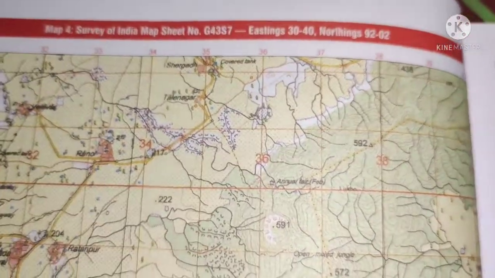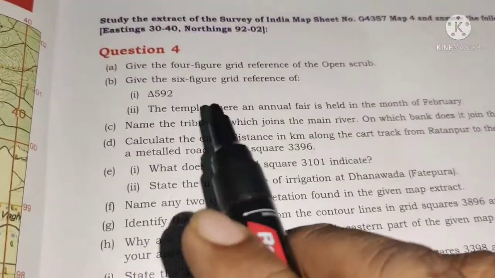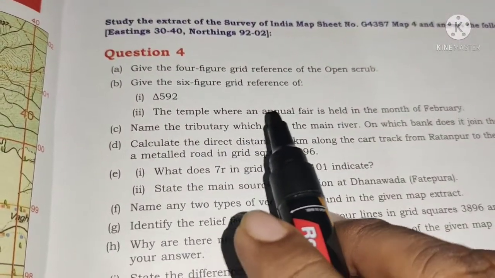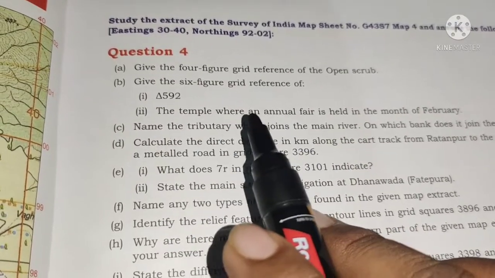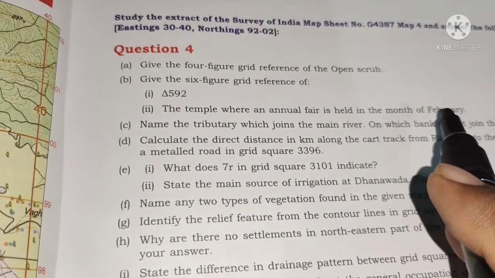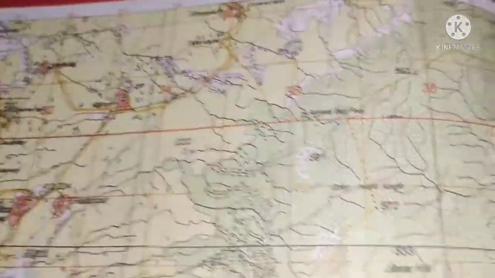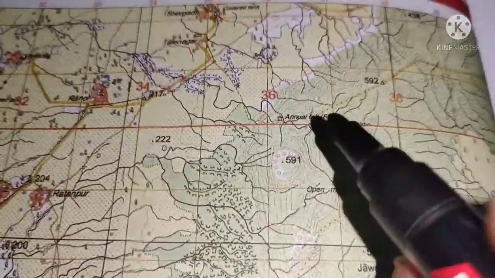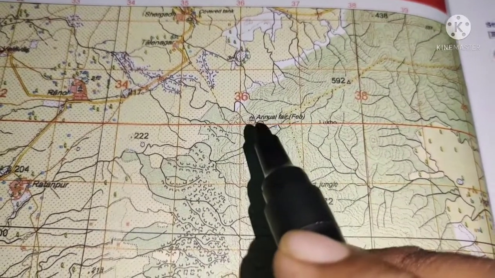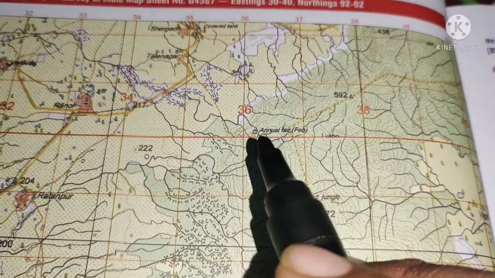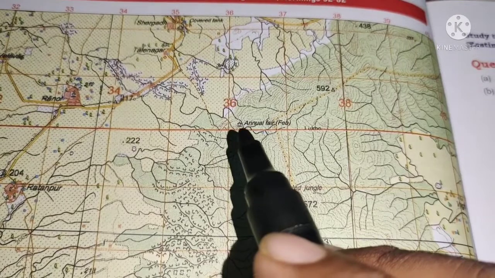Okay, let's talk about the next question. The next question says, find out the 6-figure grid reference of the temple where an annual fair is held in the month of February. First of all, we have to find out a temple where annual fair is held. So you can clearly see right here in this place, the annual fair is written and the structure of temple is also there. So we have to find out the 6th figure of this temple.